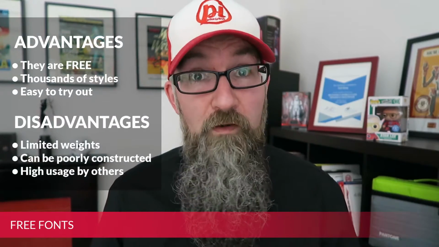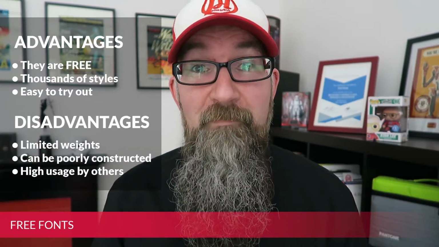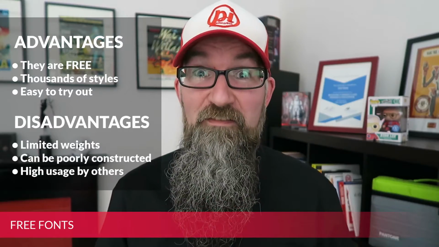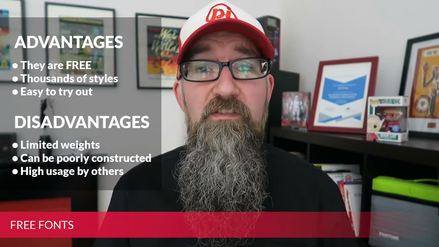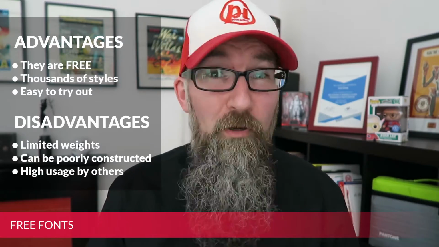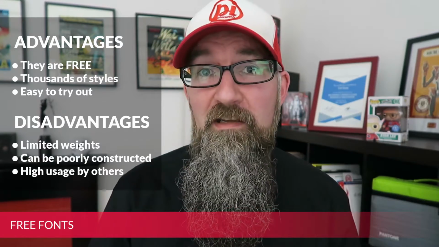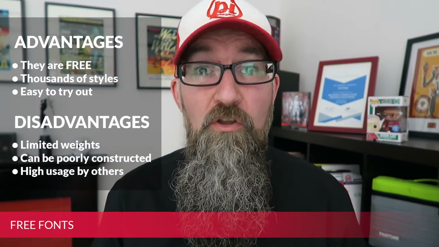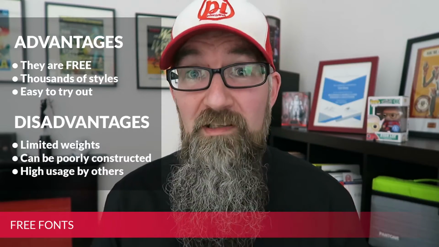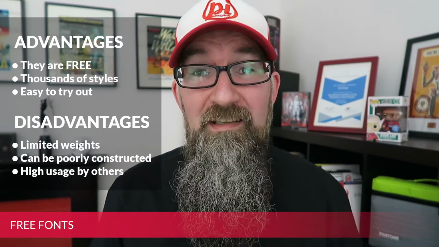Now, advantages and disadvantages of free fonts. Number one, it's free. That's obviously an advantage. You've got a huge choice of styles to choose from. And because they're free, you can download as many as you want and experiment with them. Use them for inspiration when you're putting together your design projects.